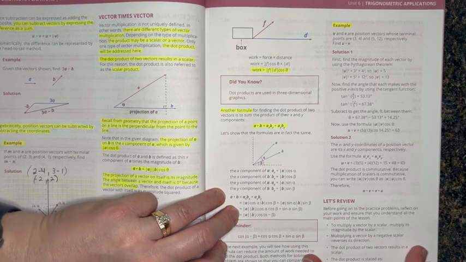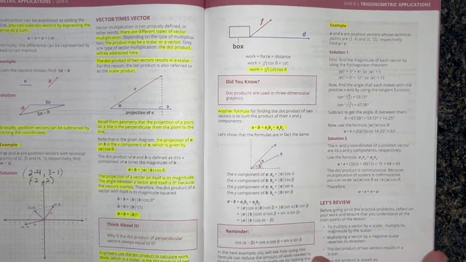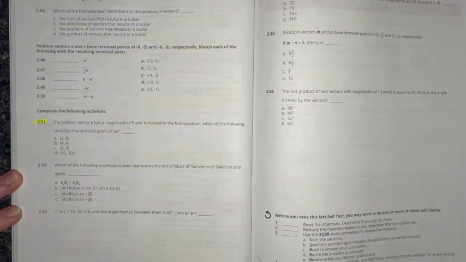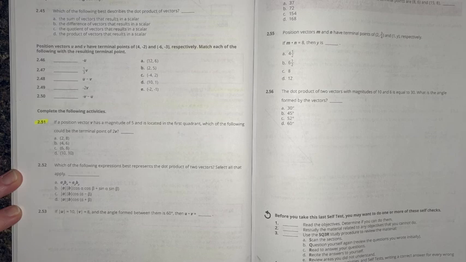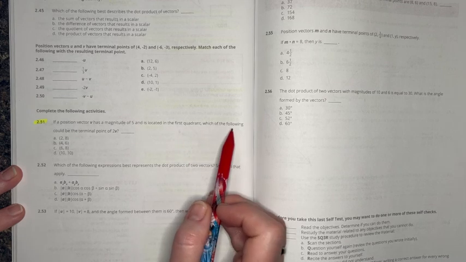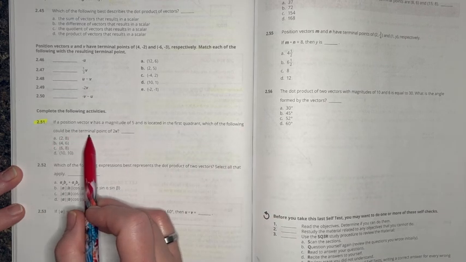The let's review tells me that our homework problems are on the next page, so let's turn the page and do some of those together. We are on page 48. Let's take a look at problem number 51. If a position vector v has a magnitude of 5 and is located in the first quadrant, which of the following could be the terminal point?